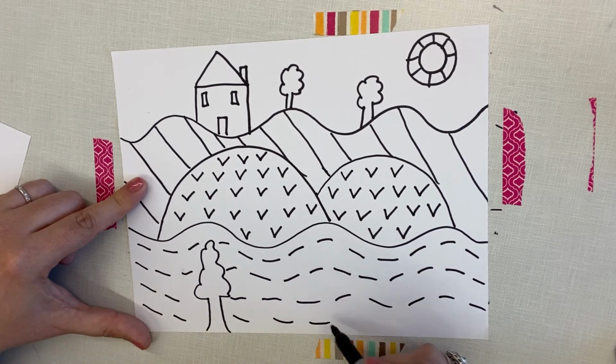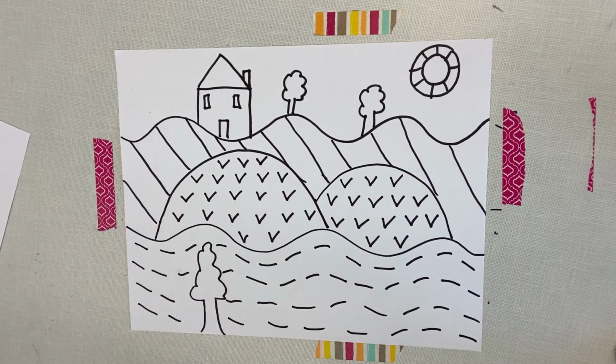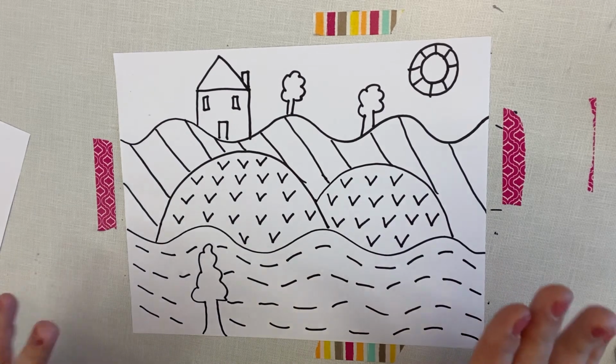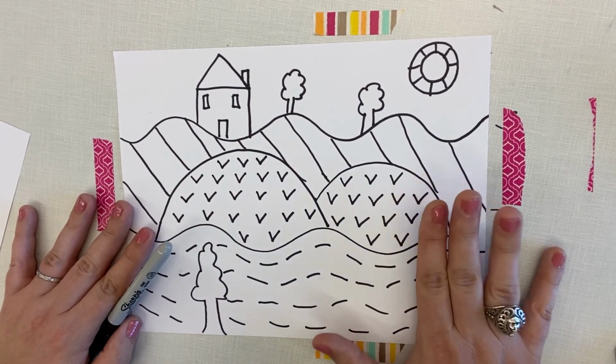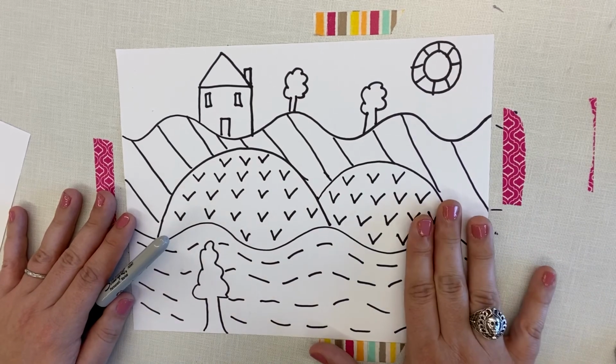And this is a very simple way to make a very cool landscape artwork using lines, shapes, and patterns. You can add more to yours, but from this point, I'd say we are ready for color. So let's get down to business and start adding some color.